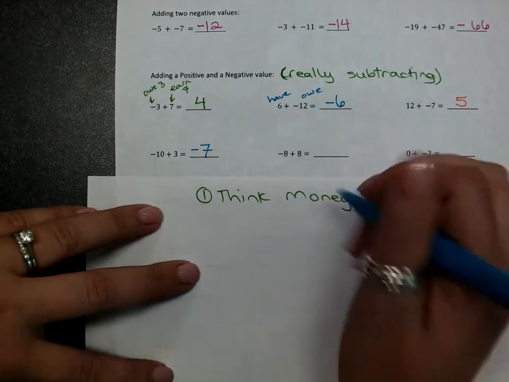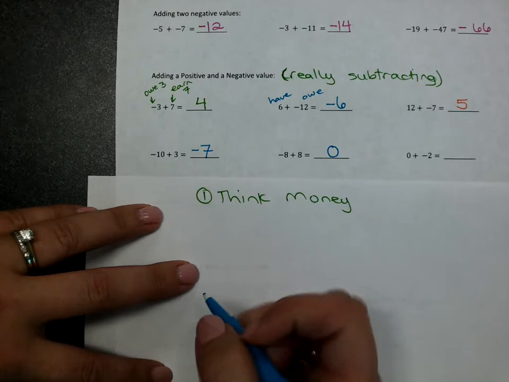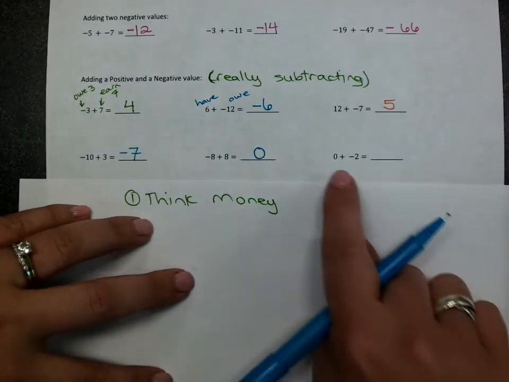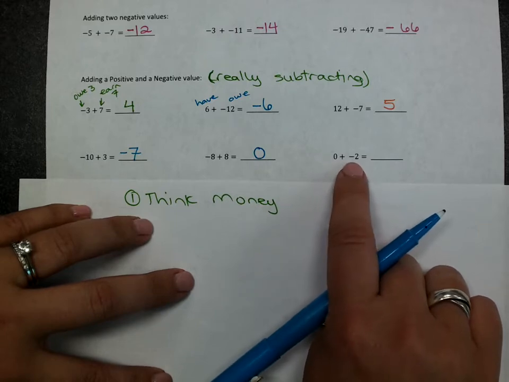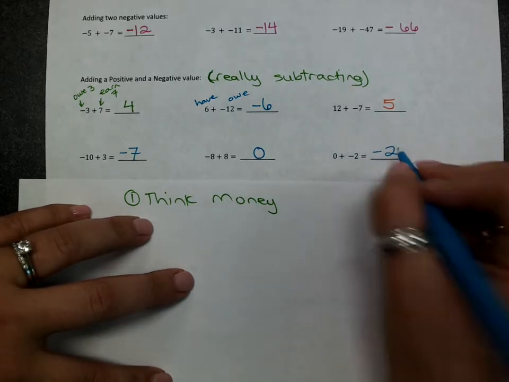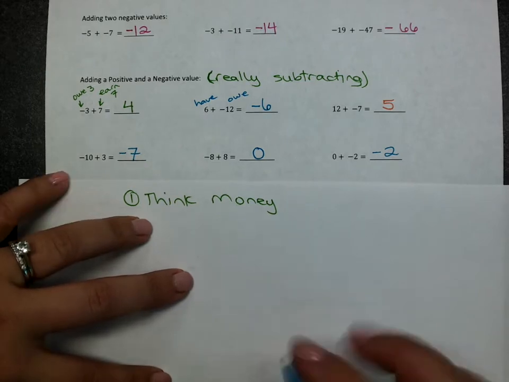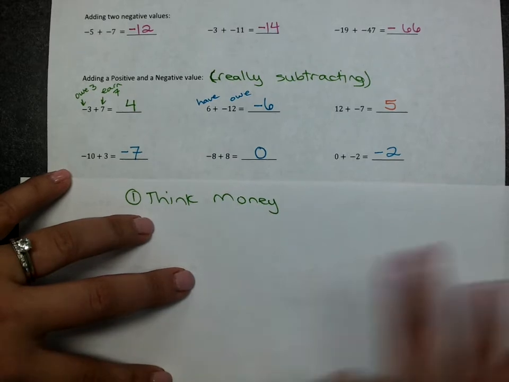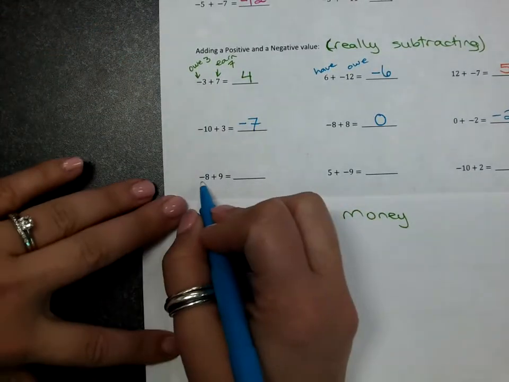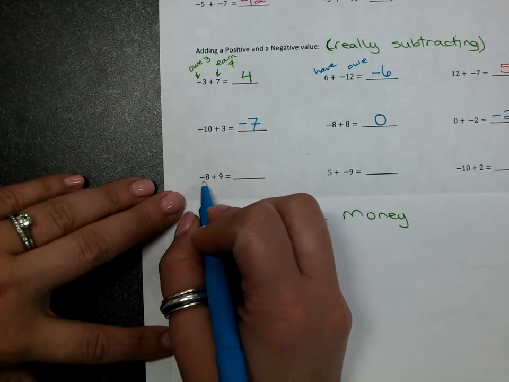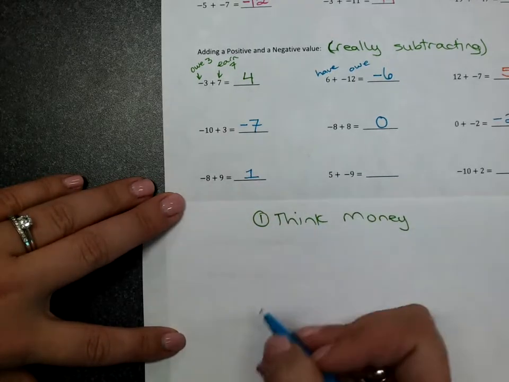-8 plus 8. Well, if I owe someone $8 and I earn $8, I'm sitting at $0. 0 plus -2. I have no money and I owe someone $2. Well, then I'm -$2. So I always think money, that's just what makes sense. If you need to learn it a different way, we can come up with some different techniques. Let's do another set. -8 plus 9. I owe someone $8 and I earn $9. Then I have $1 left over.